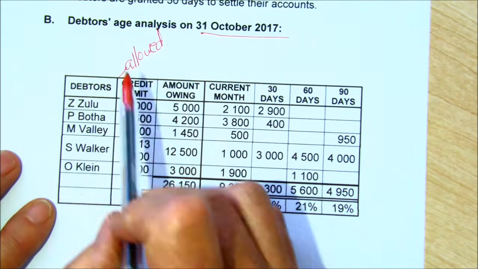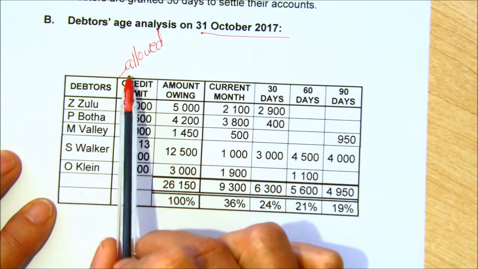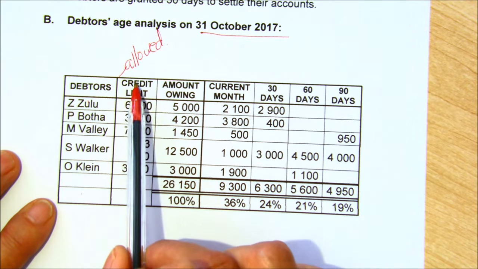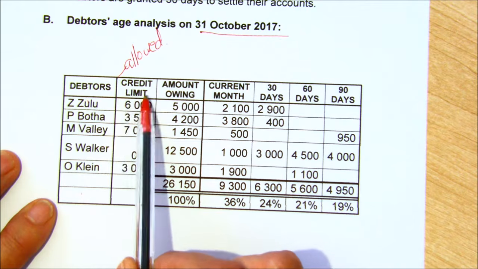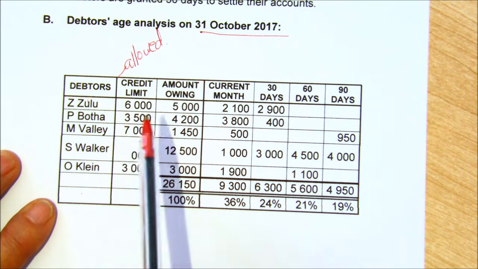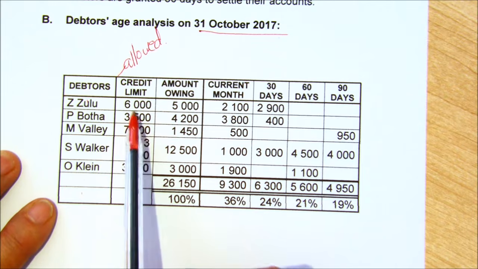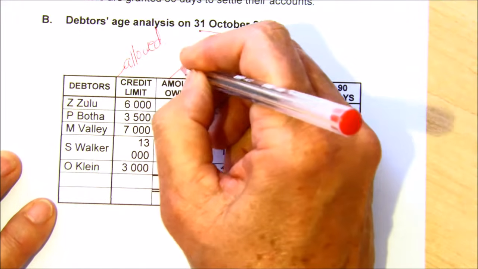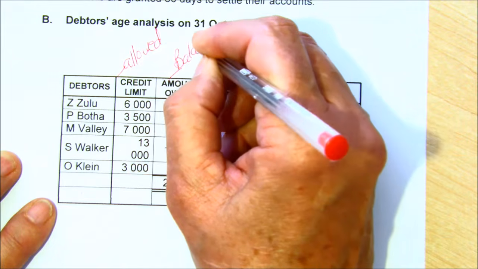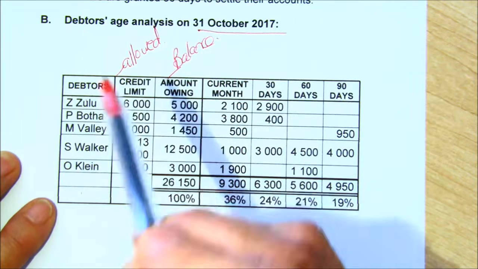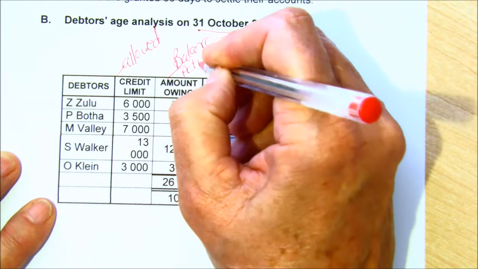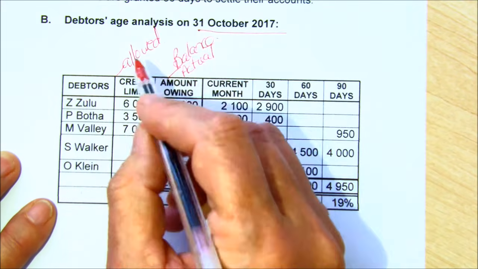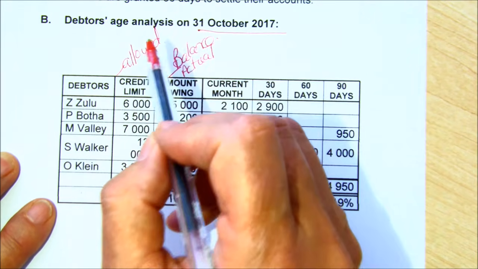Now, that goes on your screening. The business will have screened the debtor when he applied for the account based on his credit rating, based on what he earns. You are given a limit. That means you should not be able to buy for more than that. The amount owing is the balance at this stage on your account, how much you actually do owe. So this is your actual, and the credit limit is what is permitted, the total amount that you are allowed to buy on credit.